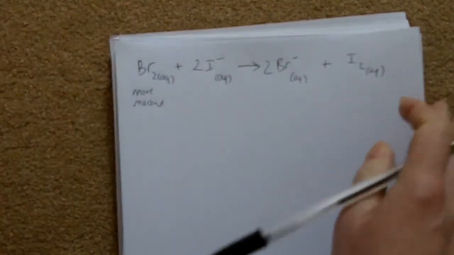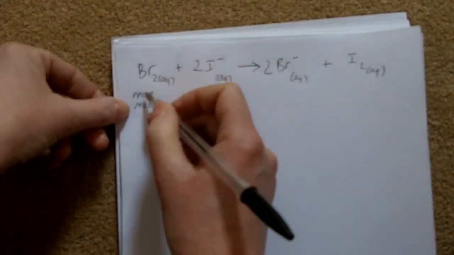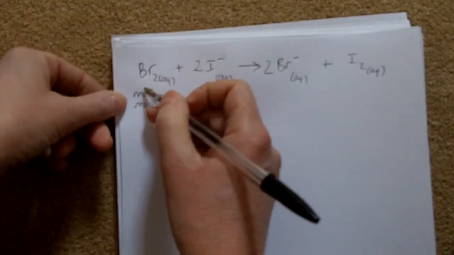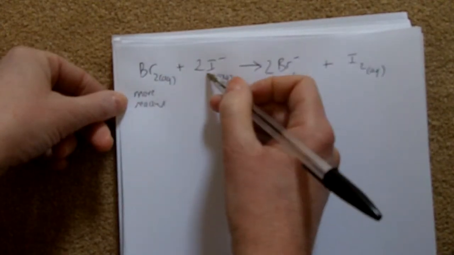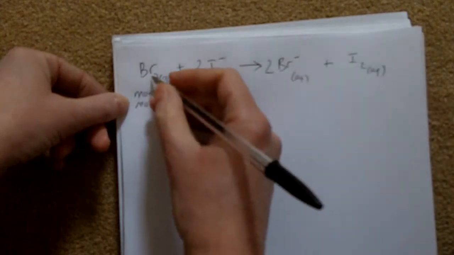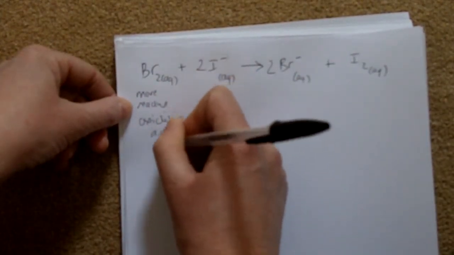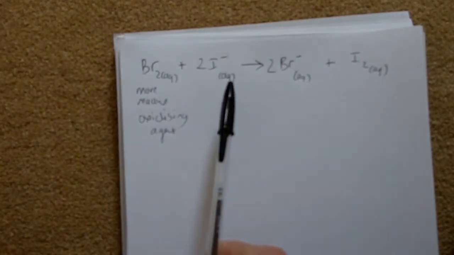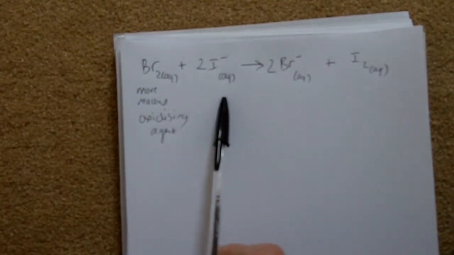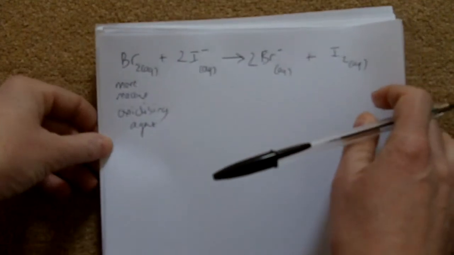How can you tell? So bromine has been reduced, iodide has been oxidized, and bromine is acting as an oxidizing agent. It's helping iodide lose electrons, helping it be oxidized. How can you tell this reaction has happened?